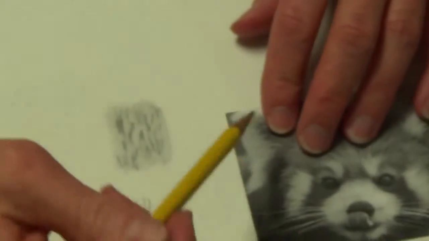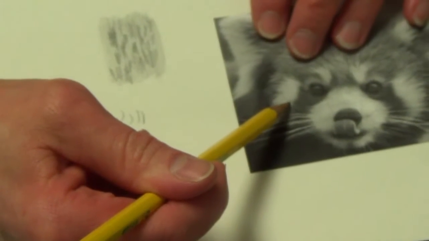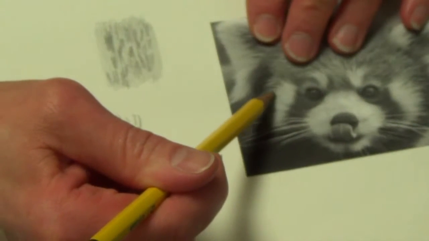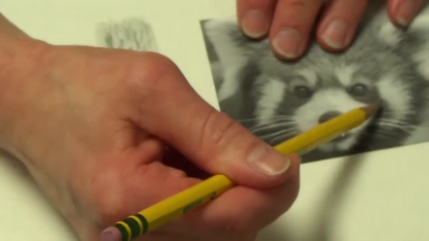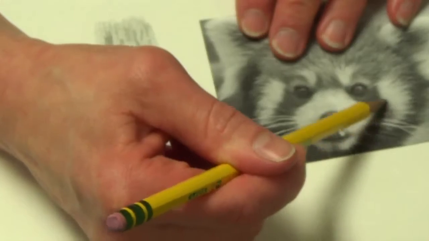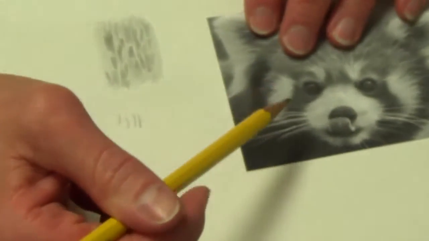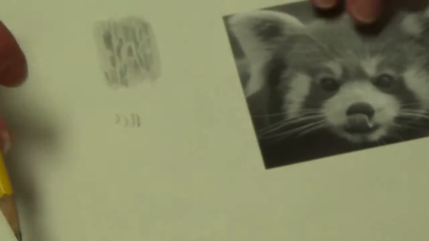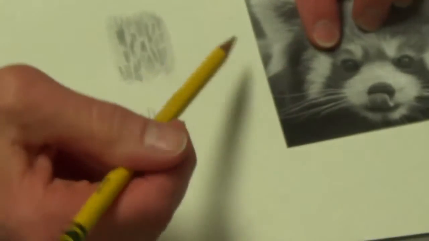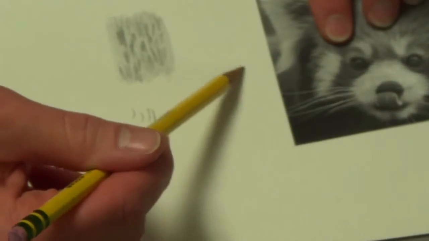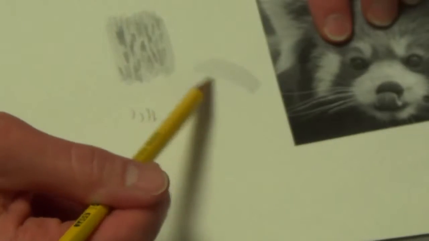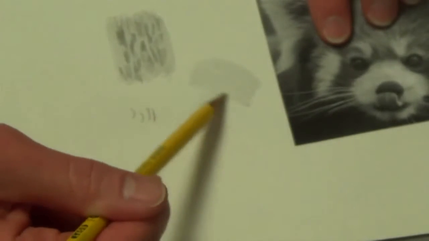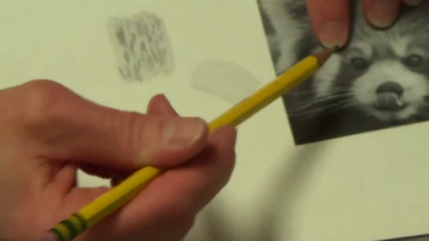One other thing I want to show you is if you have lighter fur or feathers going over darker fur like this, or even like here where the darker fur overlaps the lighter fur, here's how you'll do that. You're going to shade the lighter fur on first, and again, shade in the direction that the fur goes, and just get your base value on first. So that would be for like this area here.